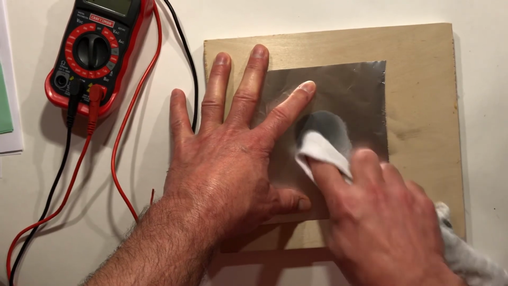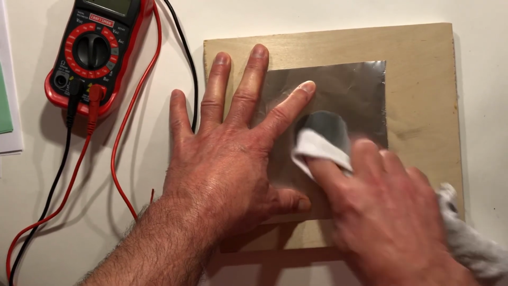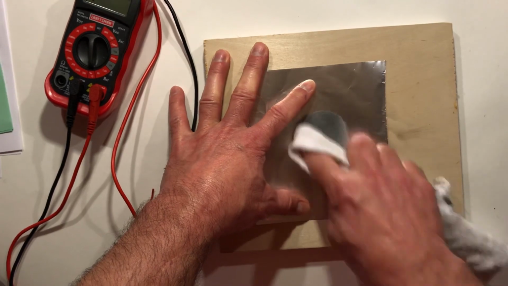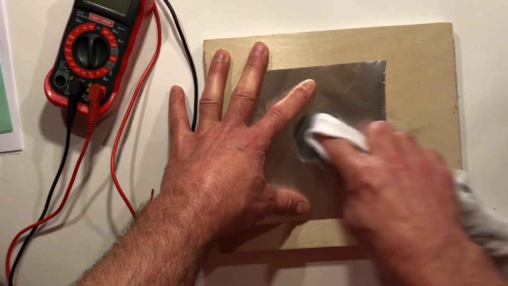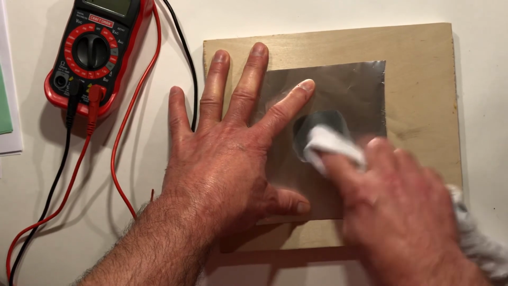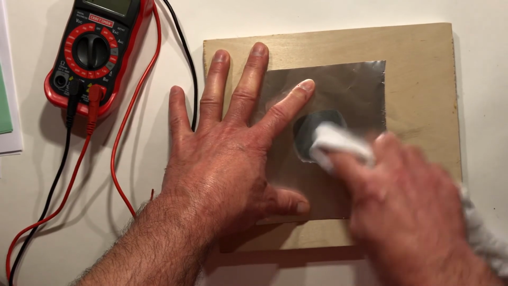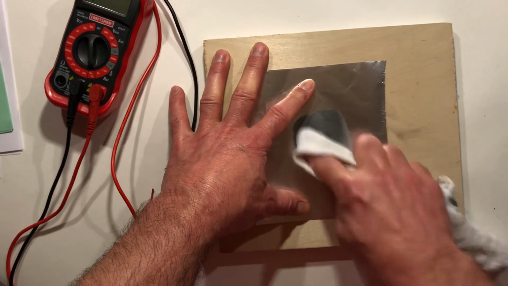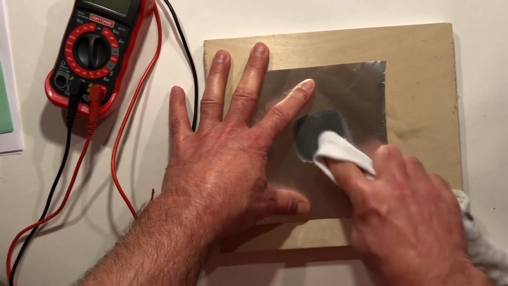Now, you can't really see it with your naked eye other than seeing that it's dull. But if we were to look at it very closely under magnification, we could see that, in fact, the surface was uneven on the dull aluminum. So I'm smoothing out that surface right now.